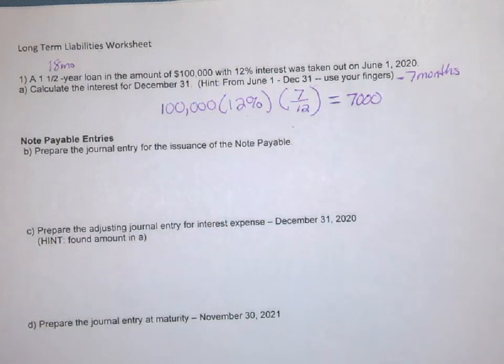So the first thing it says for B is prepare the journal entry for the issuance of this note payable. If we have a note payable, that means that we owe someone money, which means that somebody has loaned us money.